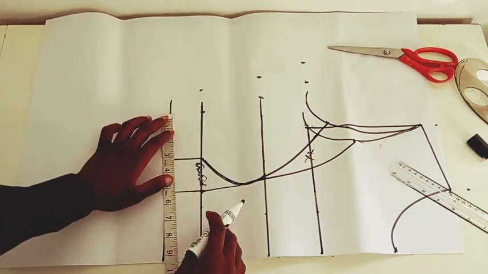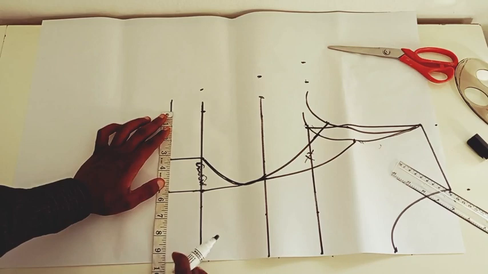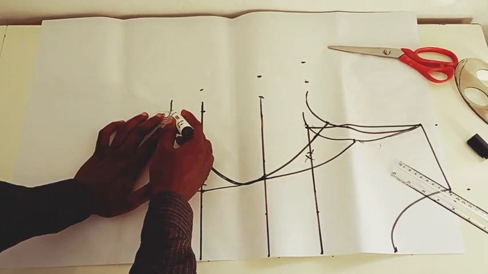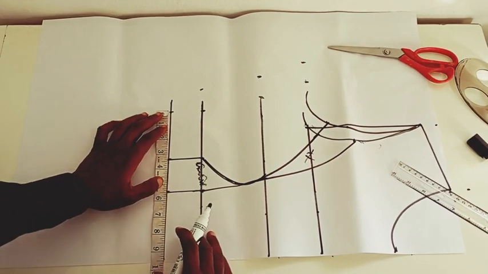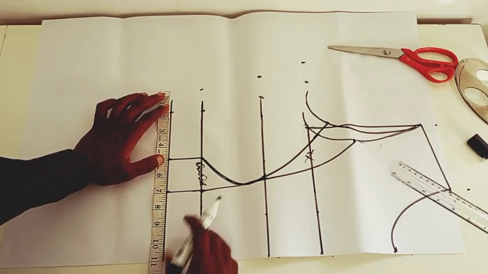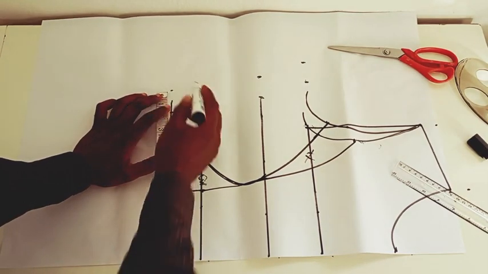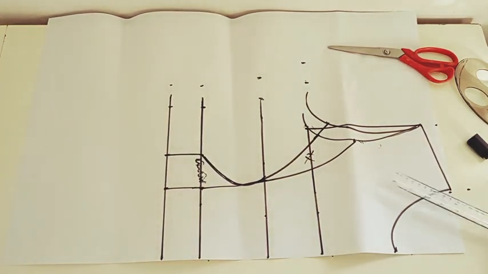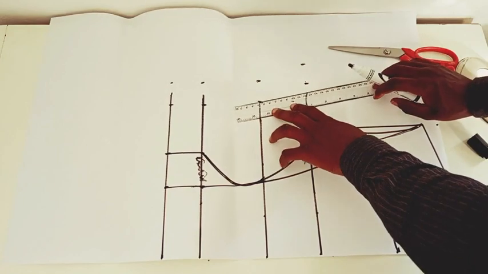And of course, whatever we do on the under bust line, we are going to do the same thing on the extended under bust line. So I'm marking the same thing here. After marking all these lines, you can connect them together and have your princess dart cut out.